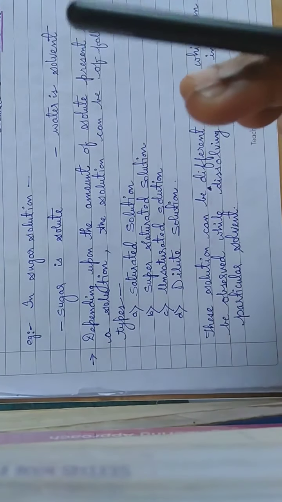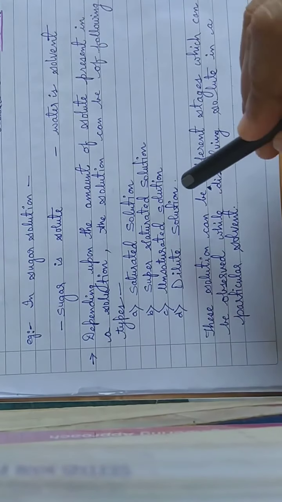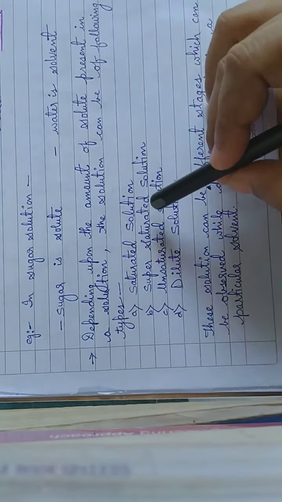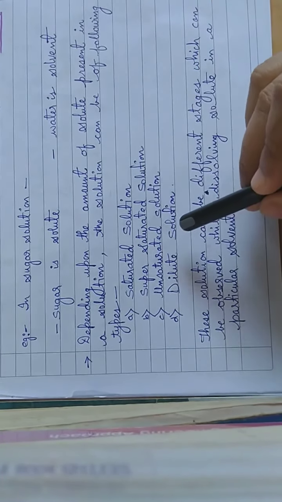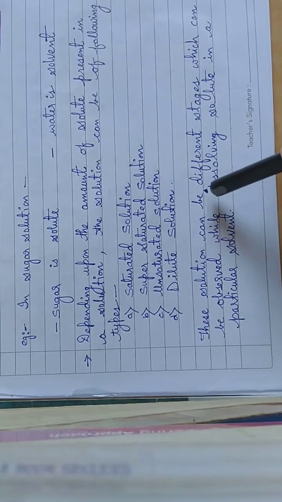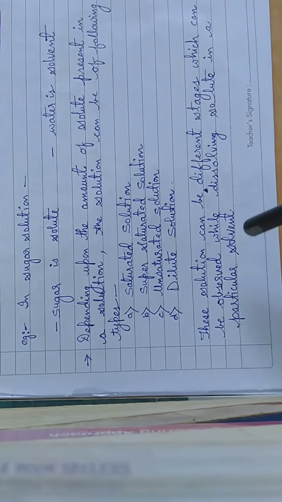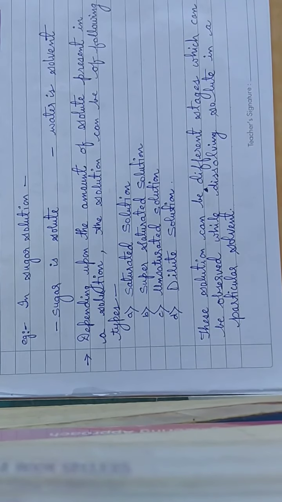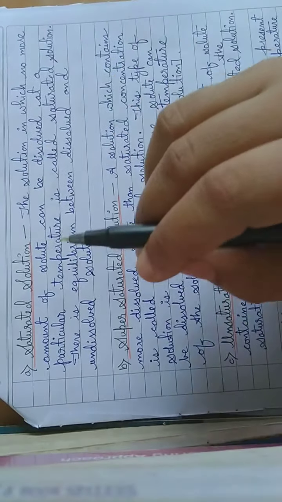So at this point, when you are heating a solution and you are not able to dissolve a particular solute in a solution, that point is called a supersaturated solution. Is it okay? Now, unsaturated and dilute solution, we will have the definition of it. These solutions can be in different stages which can be observed while dissolving a solute in a particular solvent. According to the example which I have taken just now, just try to understand these definitions.